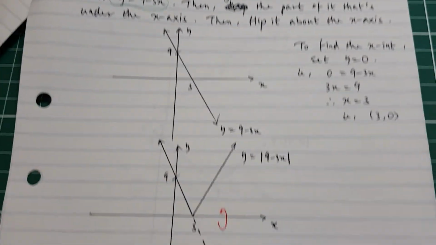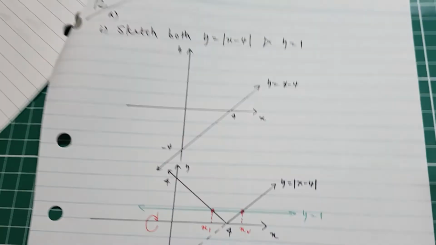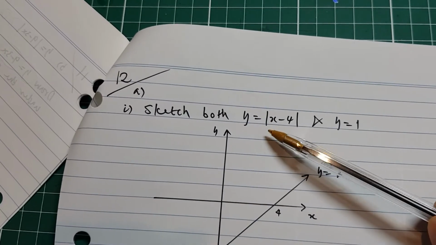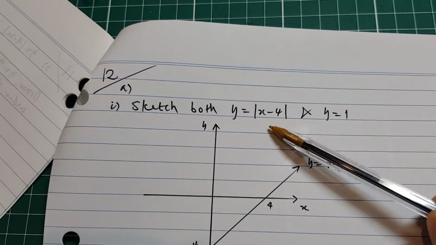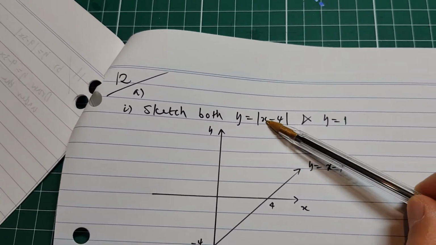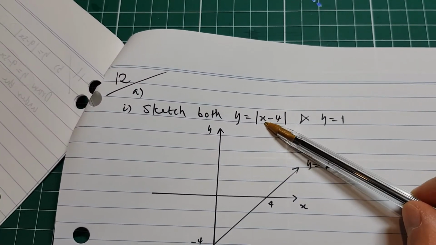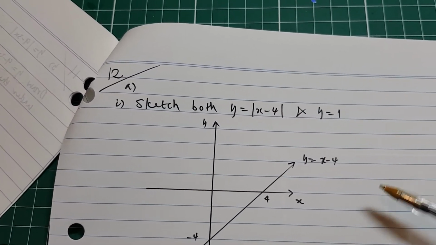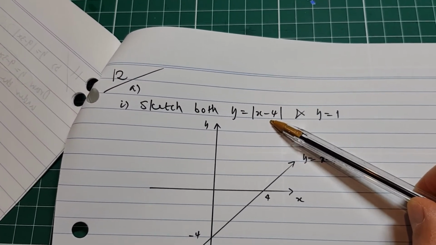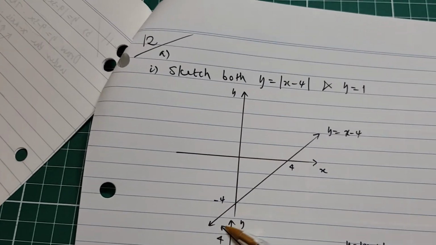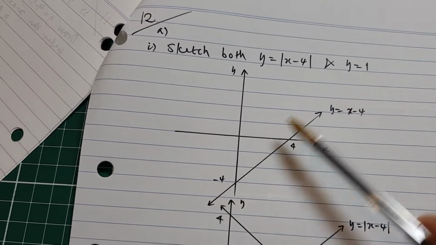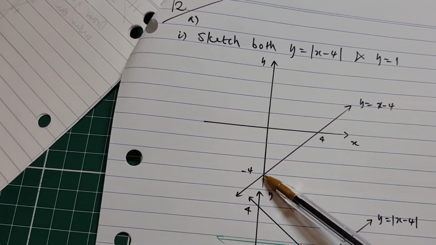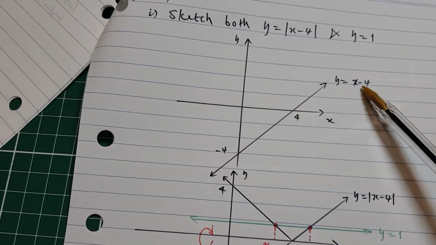Okay. All right. So now the next part, same sort of question. Sketch both, this time the absolute value function and then the horizontal line function. So to do this, yes, you can draw y equals absolute x and then you move it by 4 units to the right this time, okay? But let's suppose we're trying to generate it from scratch. So in other words, from y equals x minus 4, the straight line, then you get this, okay? So that's -4 is the y-intercept and 4 is the x-intercept.